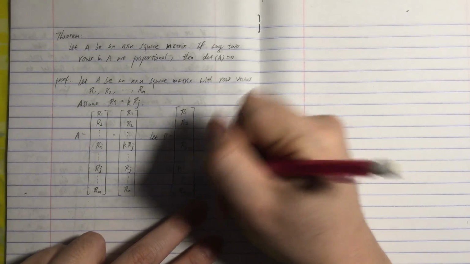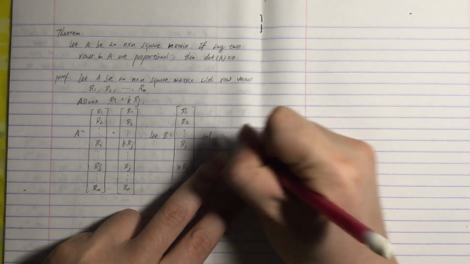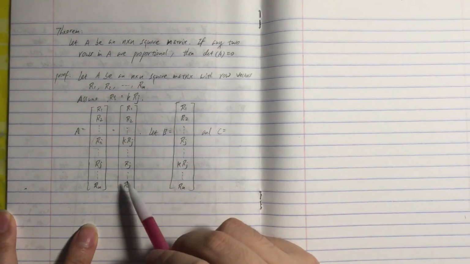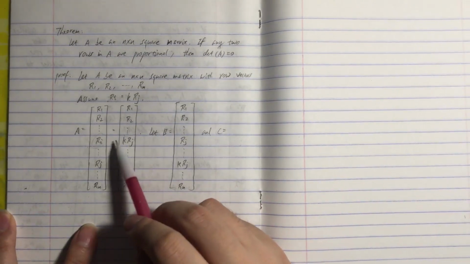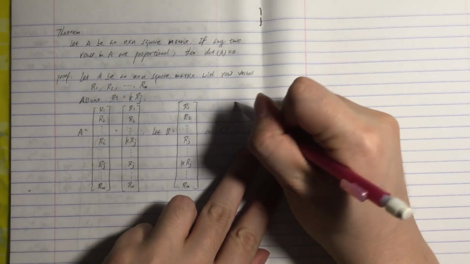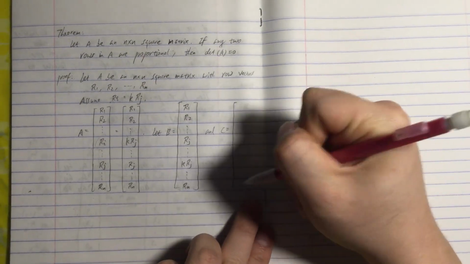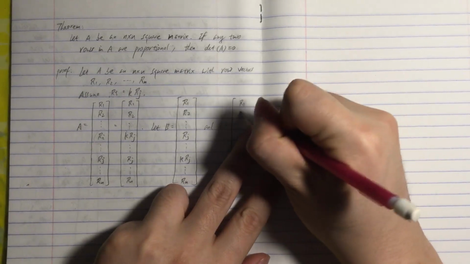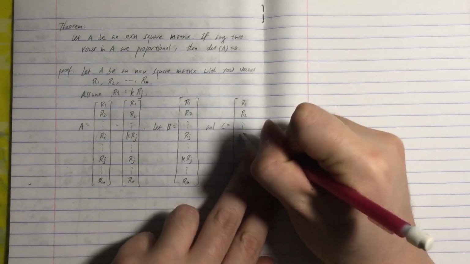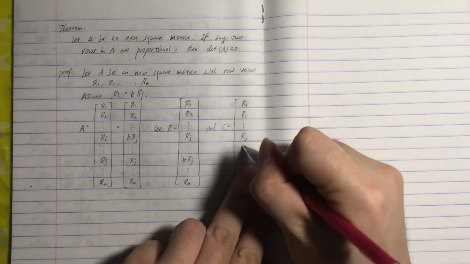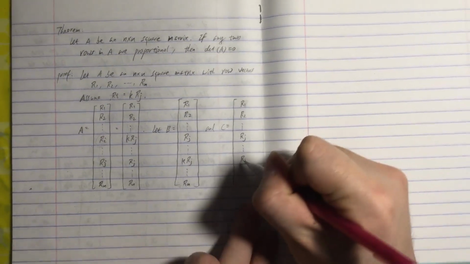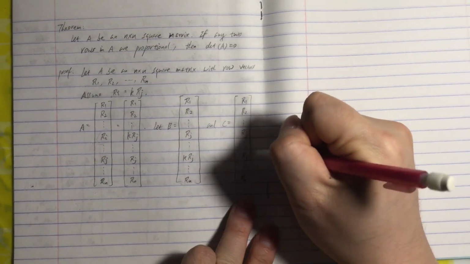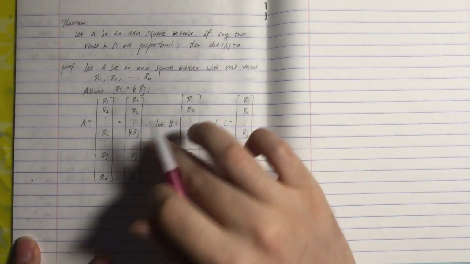That's matrix B. And let C be the matrix obtained from matrix A by removing k from the ith row. Everything else stays the same. I get R1, R2, Rj, Rj, Rn. That's matrices B and C.